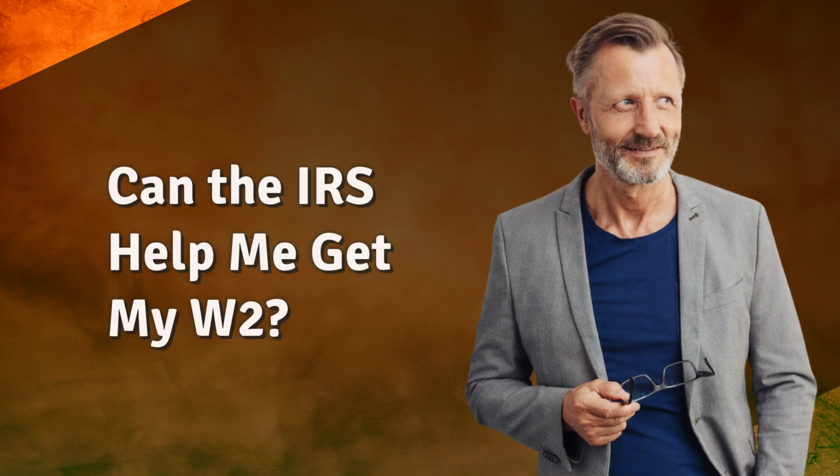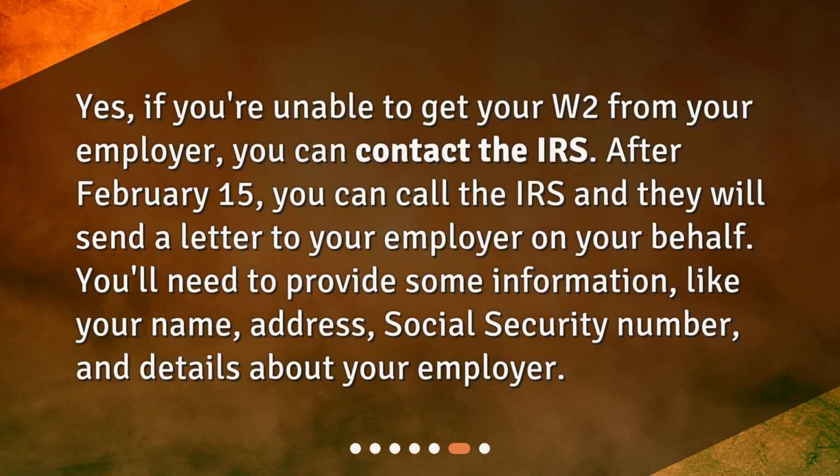Can the IRS help me get my W-2? Yes, if you're unable to get your W-2 from your employer, you can contact the IRS. After February 15th, you can call the IRS and they will send a letter to your employer on your behalf. You'll need to provide some information, like your name, address, social security number, and details about your employer.